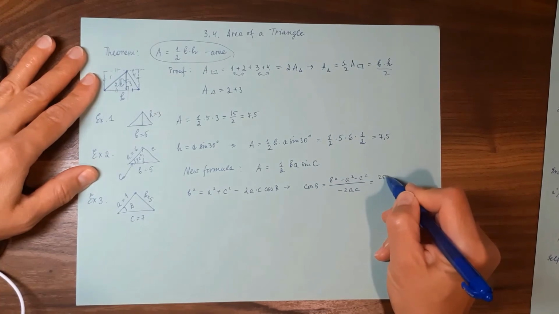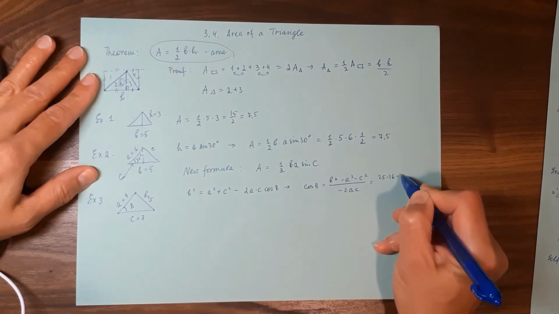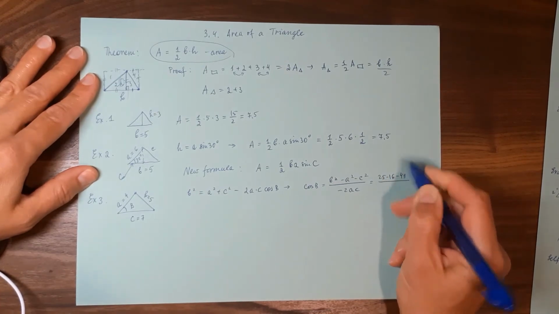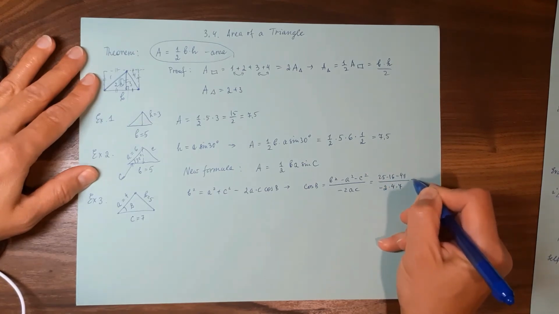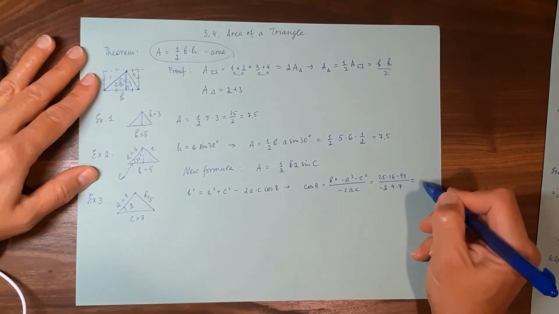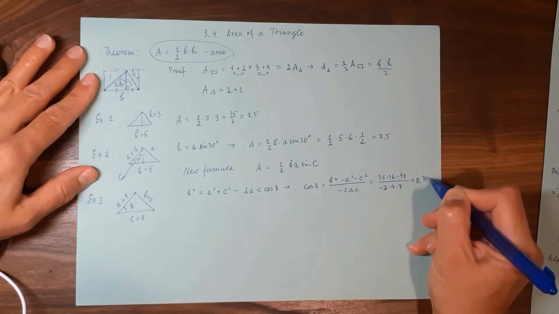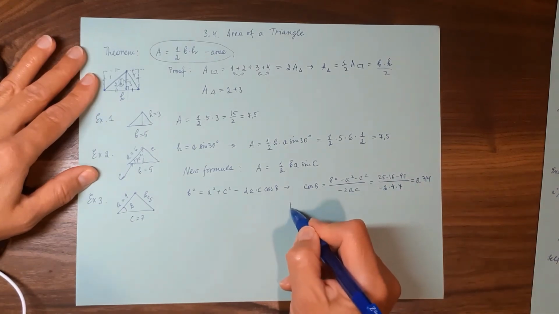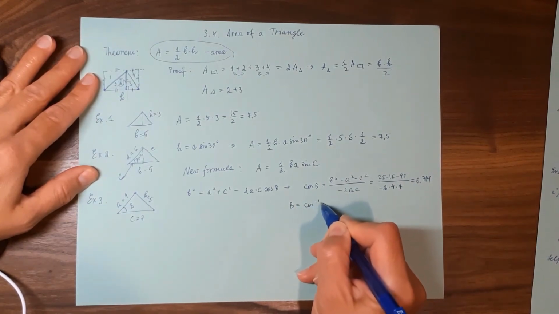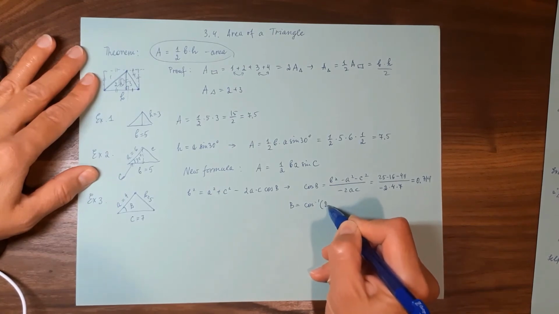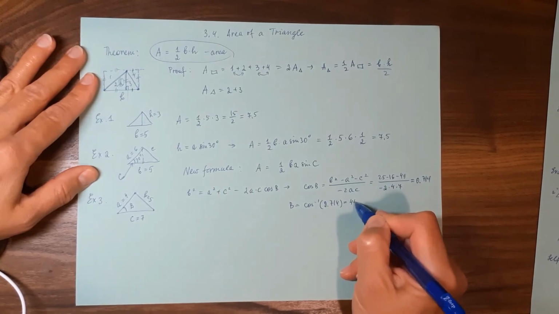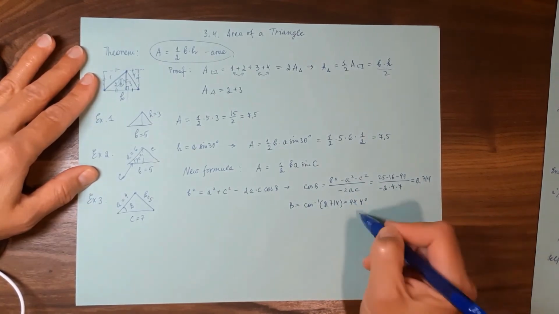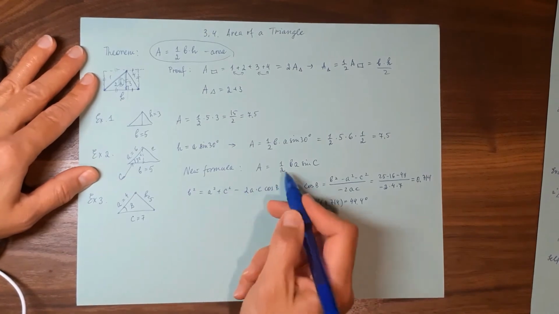I plug in my numbers, so it's 25 minus 16 minus 49 divided over minus 2 multiplied by 4 multiplied by 7, and I'm getting 0.714. That's a cosine, so the angle is going to be the cosine inverse of 0.714, and I'm getting 44.4 degrees. That's my angle.